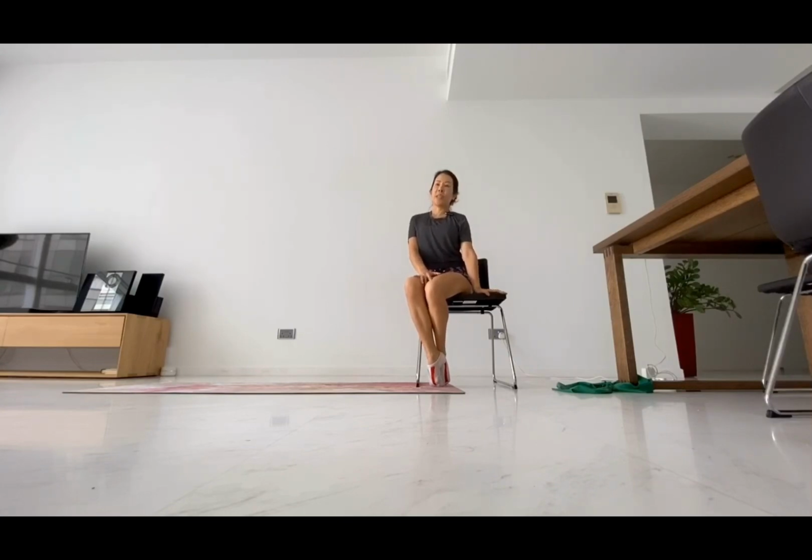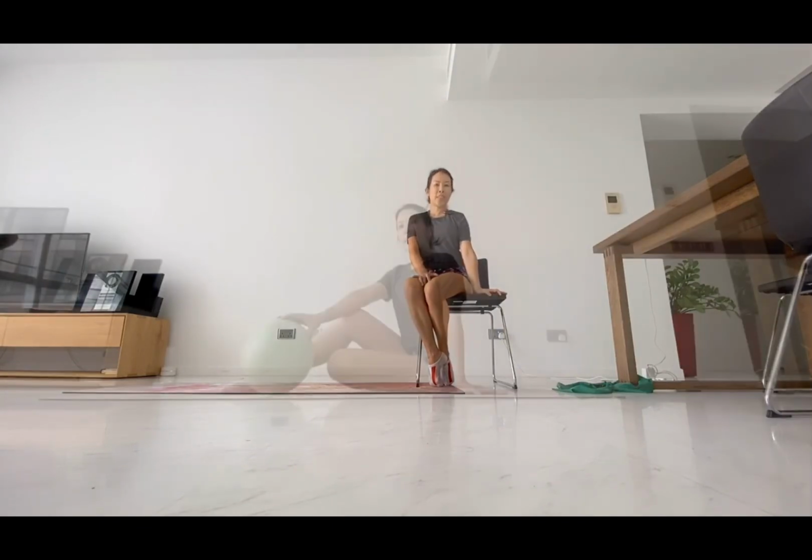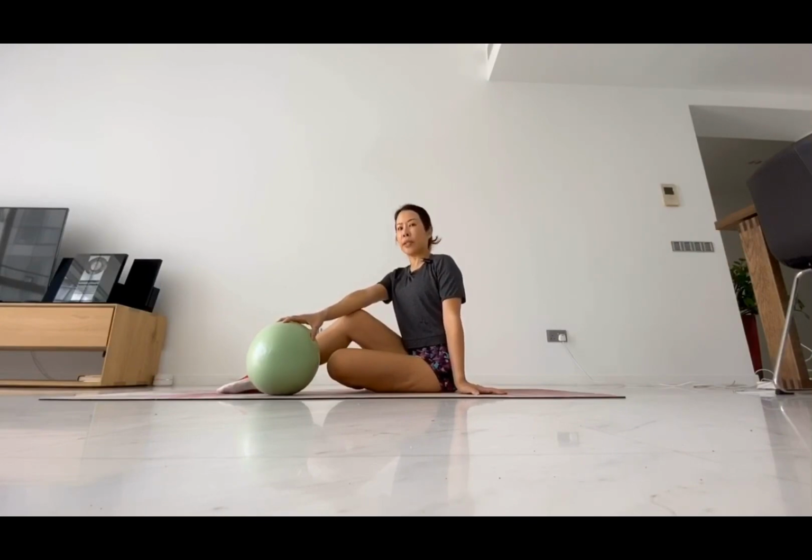So there would be minimum weight bearing. The goal is to improve body awareness, slowly improve muscle strength, but more so towards the correct alignment and proprioception. So I hope you enjoy the clip that will help with your rehabilitation.